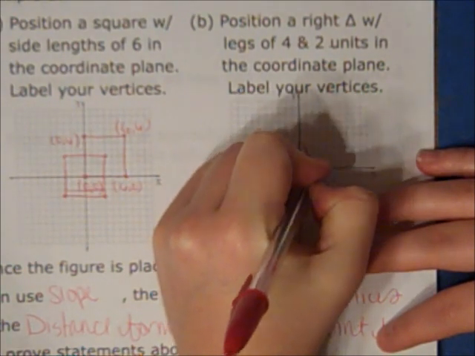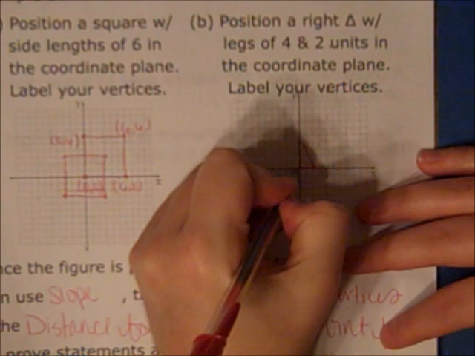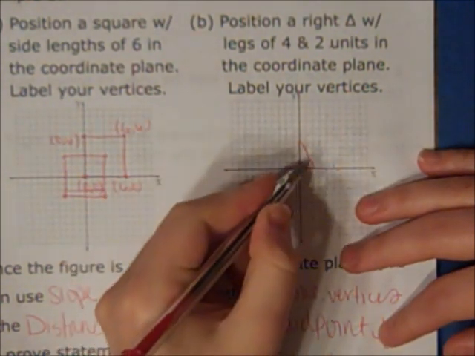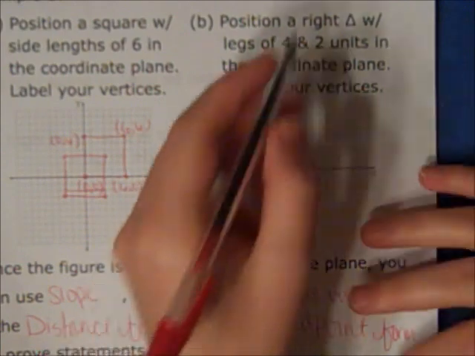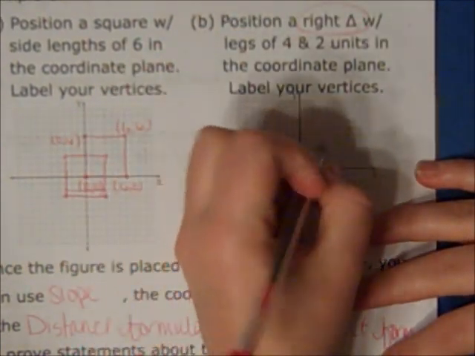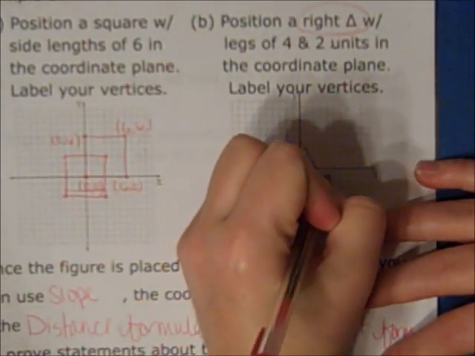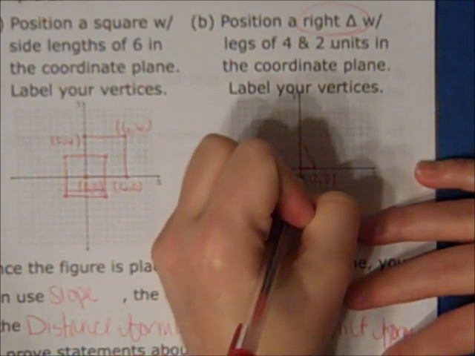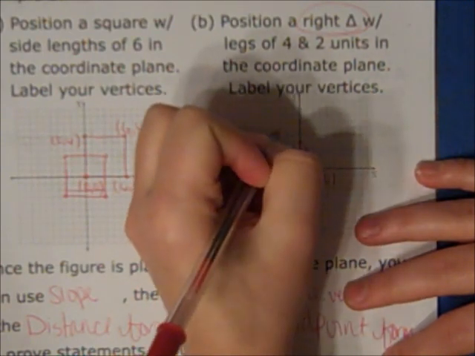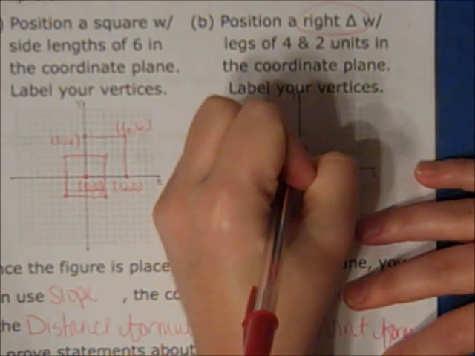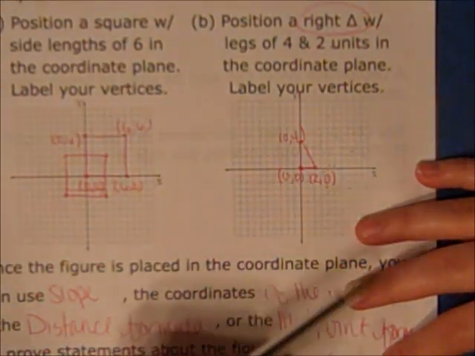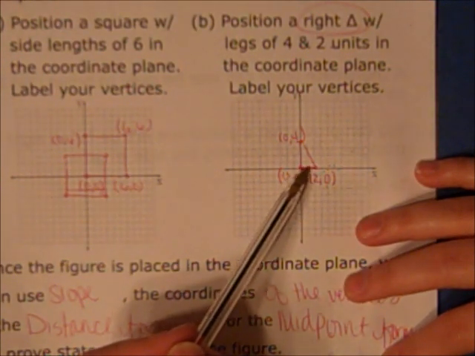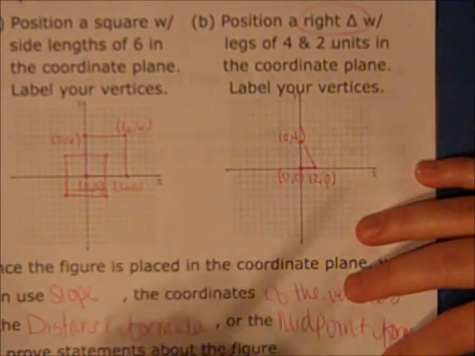I'm going to use the same thing, the 4 and the 2, and this is especially helpful here. I made this a right triangle. Nobody told me I had to make it a right triangle. So that right angle is very easily backed up against that perpendicular line there, and that makes this very easy. So 0, 4, 0, 0, and 2, 0. You could have put this laying down, where this was 4, 0, and this was 0, 2.